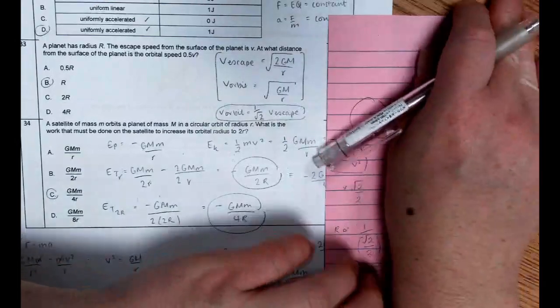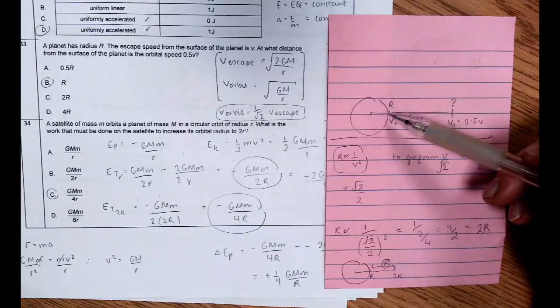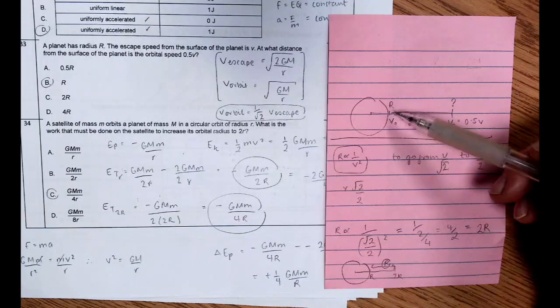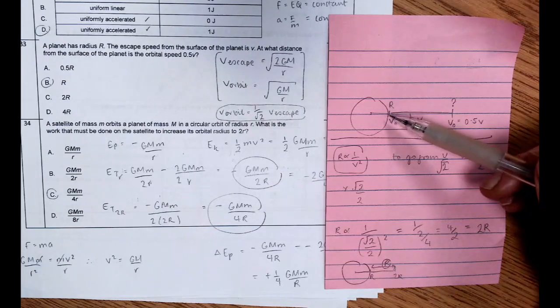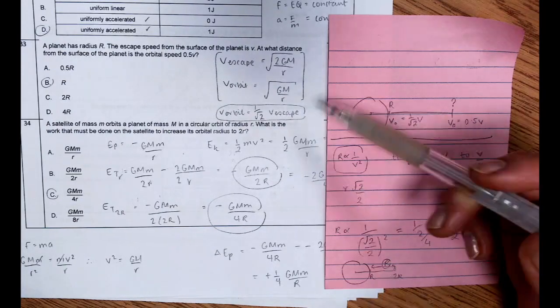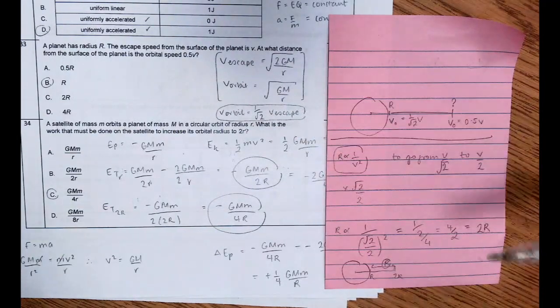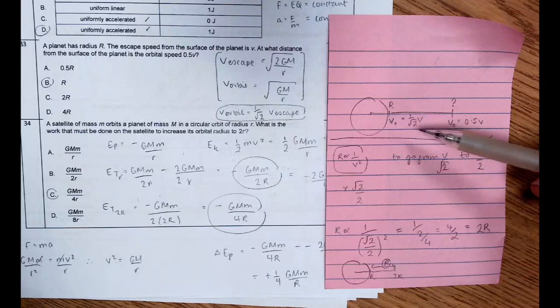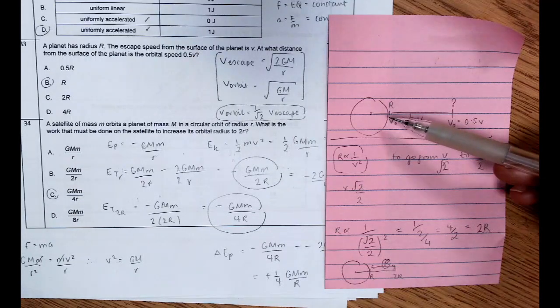Yes, I can. So here's my planet with radius r, and at r I have an orbital velocity of 1 over root 2 v. I know that because the escape speed at this point is v, the orbital velocity is 1 over root 2 escape velocity. So this is the value of the orbital velocity I have at point r.